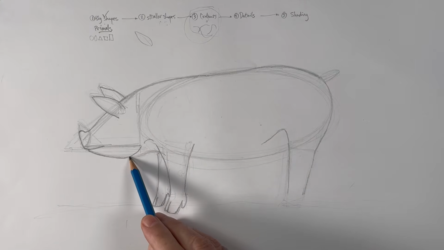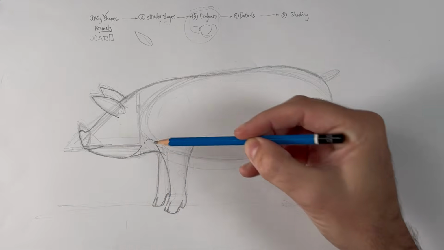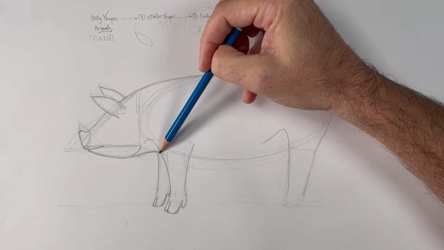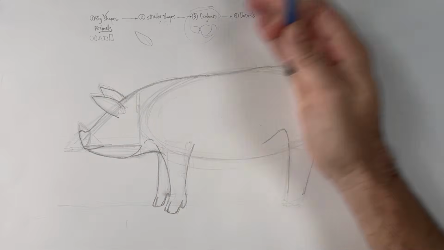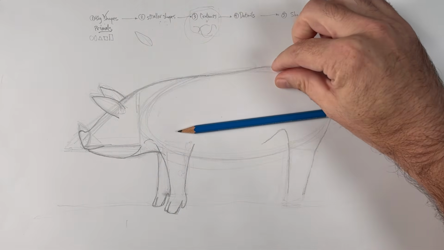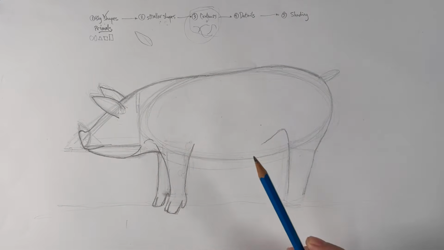Okay, are we going to keep this line? Yes, yes we are. We'll carry that around to that front leg. This line here, it's actually the pectoral muscle, I think, is just under here. Pigs, when you look at the musculature of a pig, it's mostly back. You have this huge lat muscle here, and the obliques kind of swing around, but the pec's quite small.